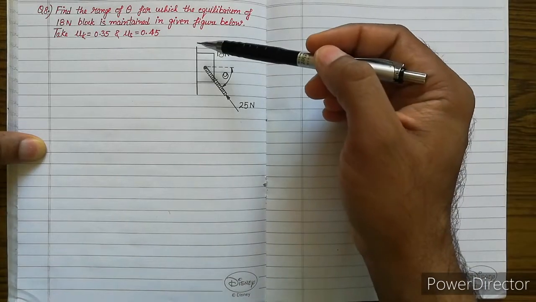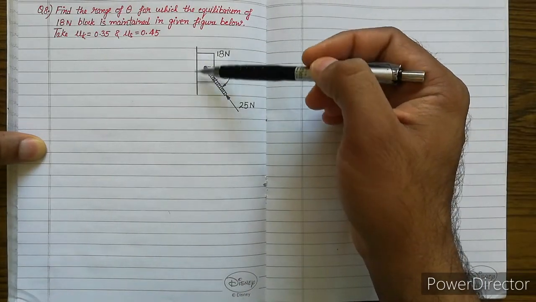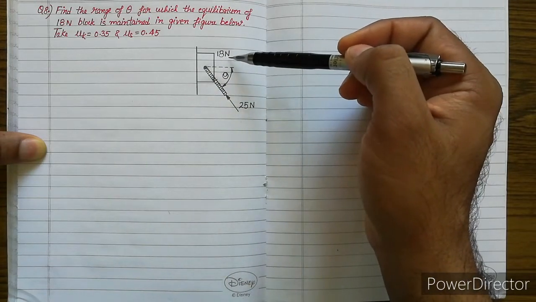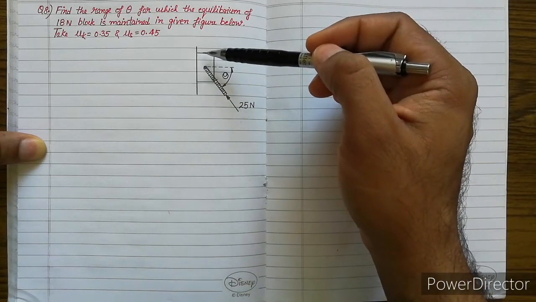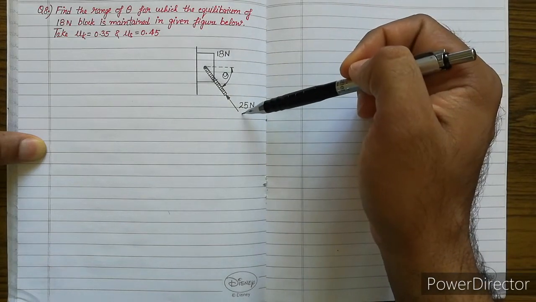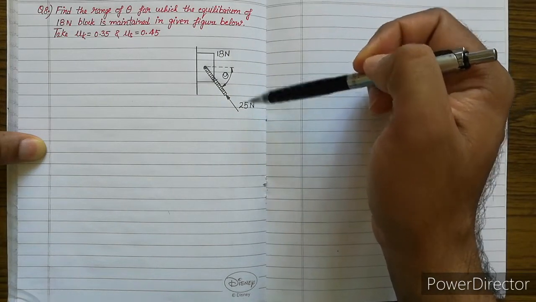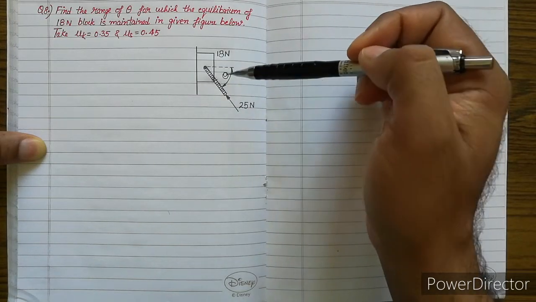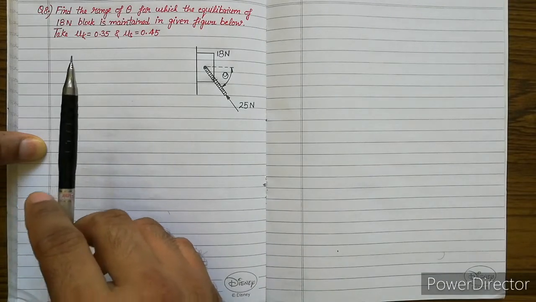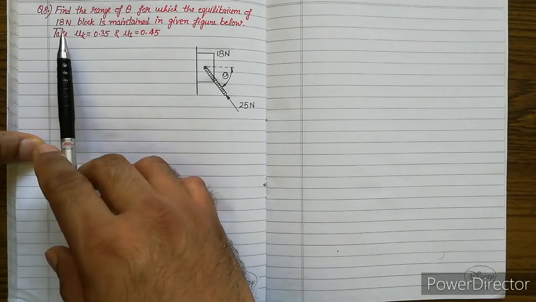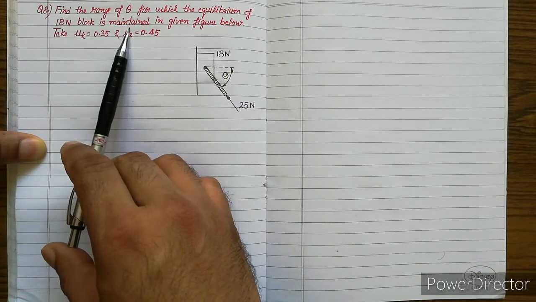So this time we are given one vertical surface, and on that surface one block is placed, and the weight of that block is 18 Newton, and to that block one lever is attached, and on that lever one force of 25 Newton is applied, and this force has an angle of theta with the horizontal. Now what we are asked to find is the range of theta for which the equilibrium of the 18 Newton block is maintained.